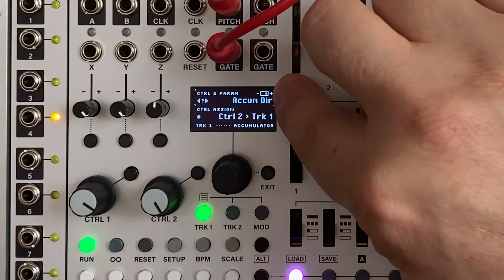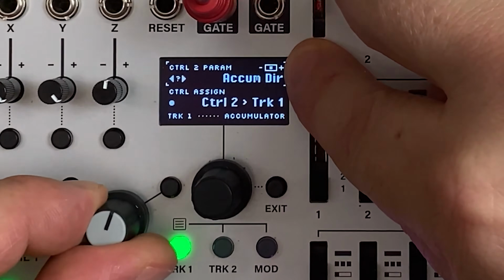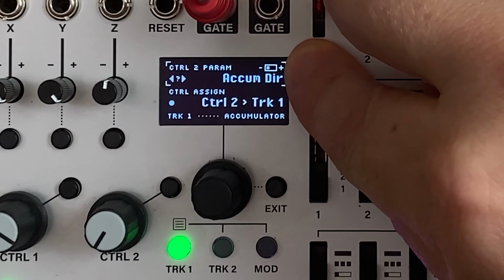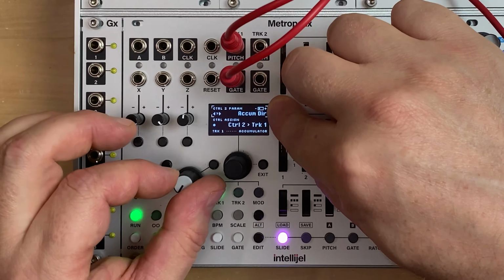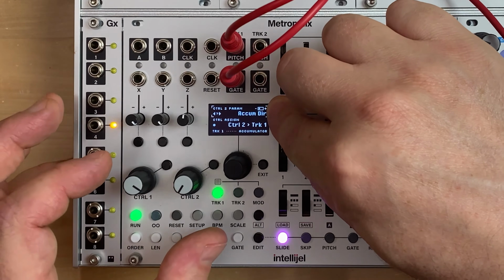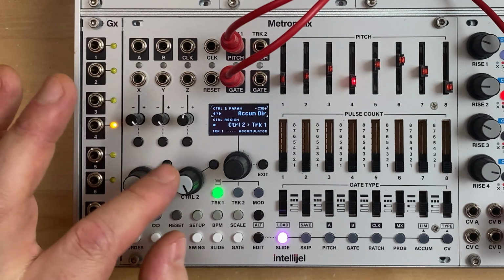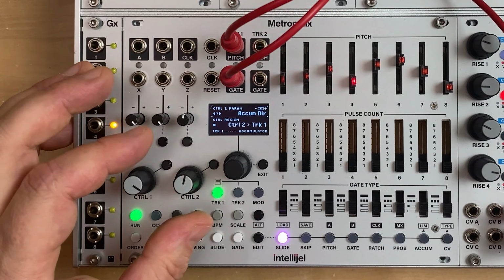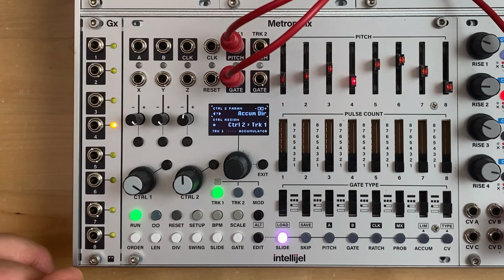You can see this little icon up here. This shows that this is actually a tri-state control. So forward, hold in the middle, and then reverse or the opposite direction when you're full counterclockwise. So this is a great way to manually control your sequence. If you're aware of the direction, then you can reverse it or pause it at a specific point.